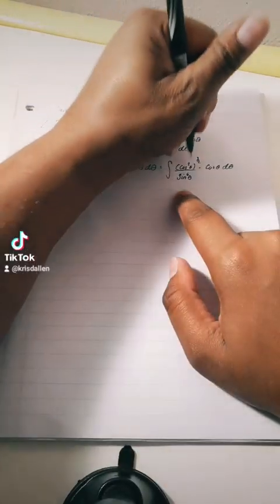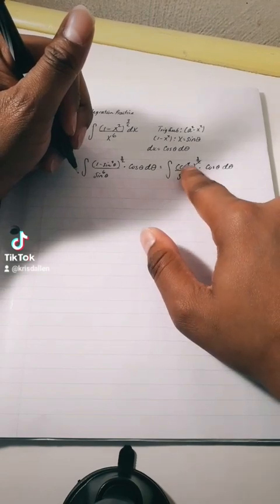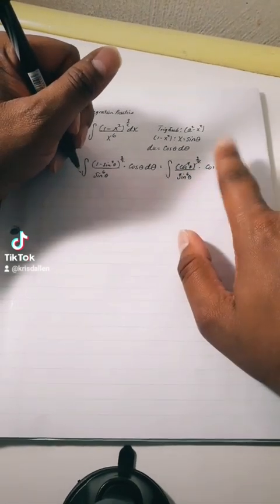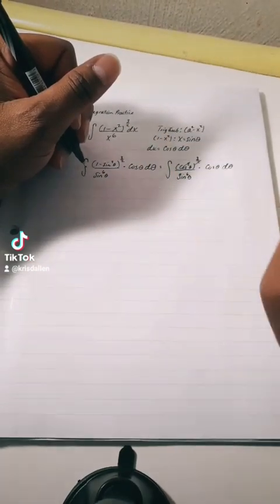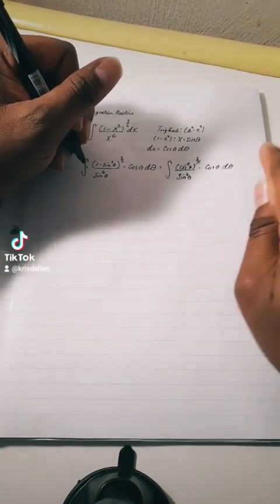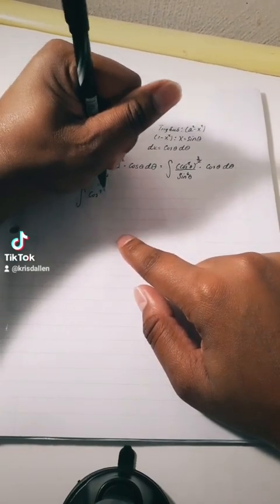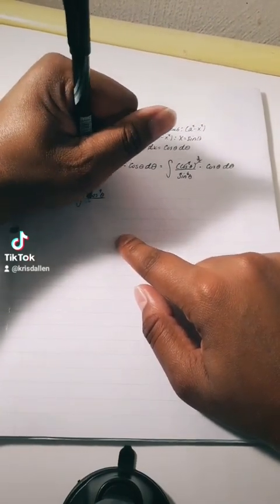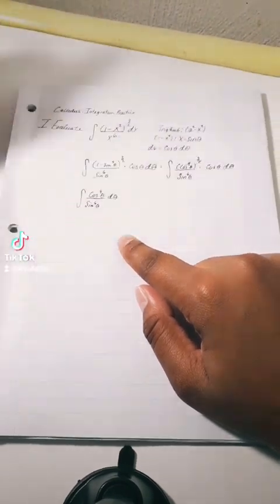Okay, and this just becomes cosine to the 3rd theta because these 2's cancel out, but I do have an extra cosine theta over here, so if I multiply cosine to the 3rd theta times cosine theta, that's cosine to the 4th theta. So this becomes cosine to the 4th theta all over sine to the 6th theta d theta.